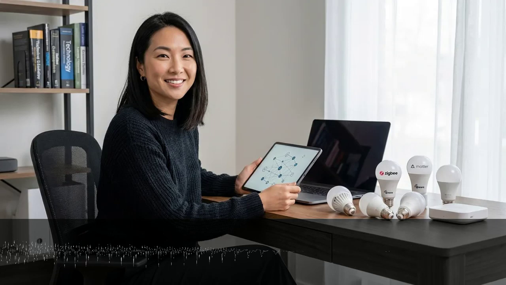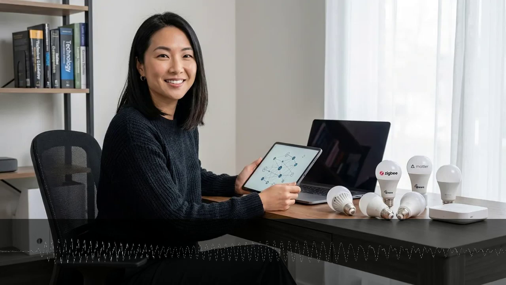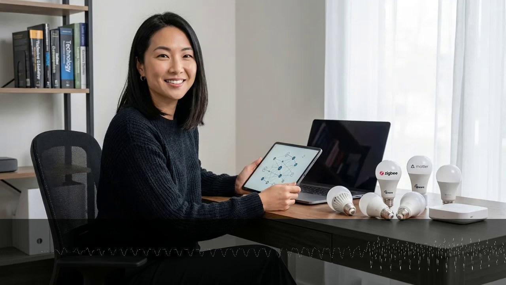Fallback behavior. If the Thread border router fails but Wi-Fi continues, Thread devices become unreachable. If internet fails but the border router stays up, local automations continue, assuming your controller supports local execution.